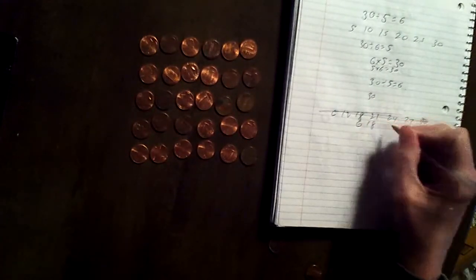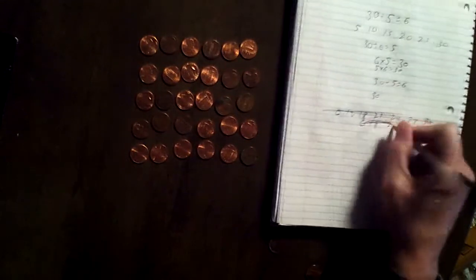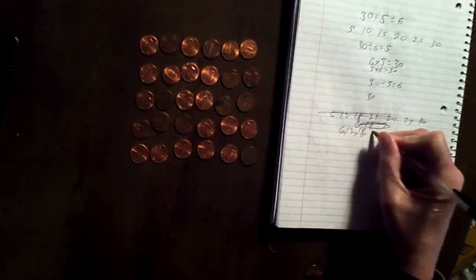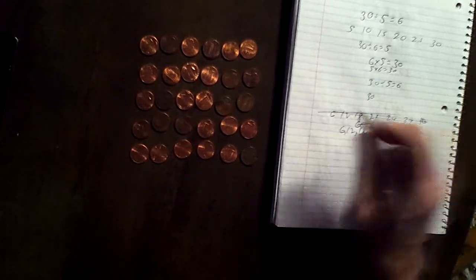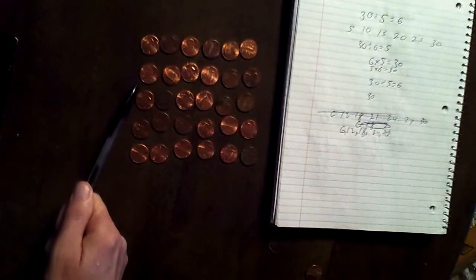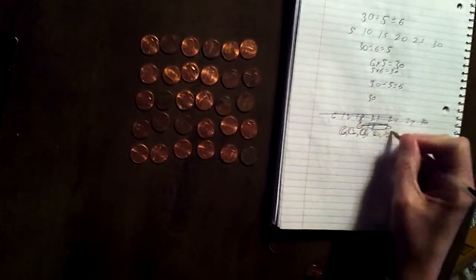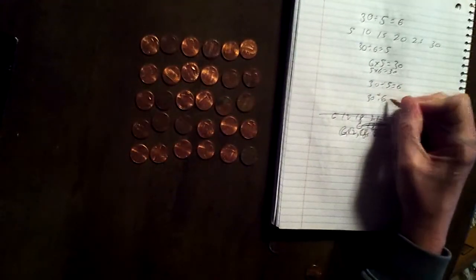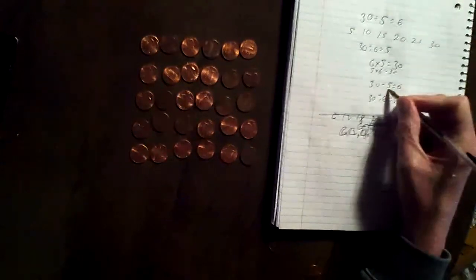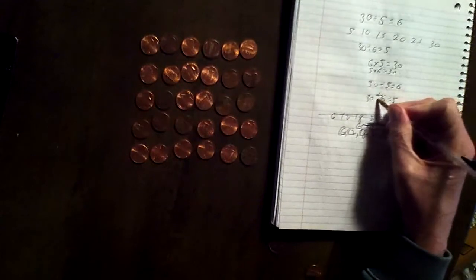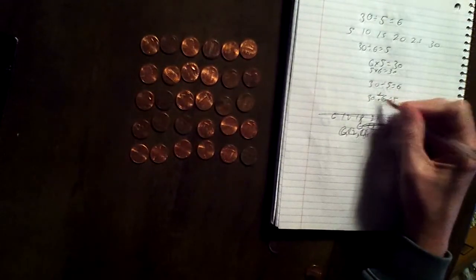Sorry. 6, 12, 18, 24, 30. So that's 1, 2, 3, 4, 5 groups. So 30 divided by 6 equals 5. You see how we can switch these two? These are interchangeable. 30 divided by 5 is 6. 30 divided by 6 is 5.